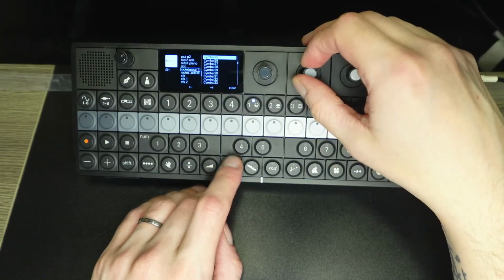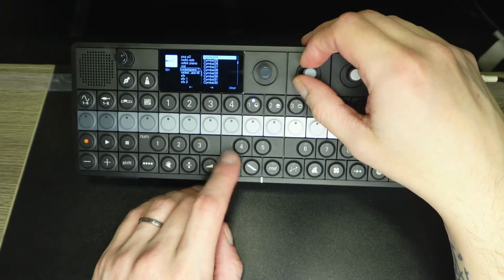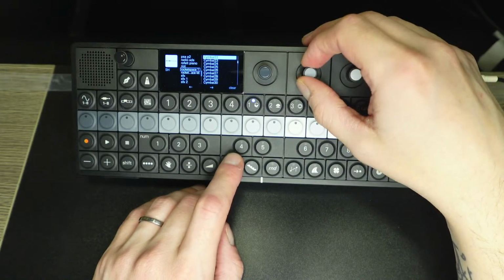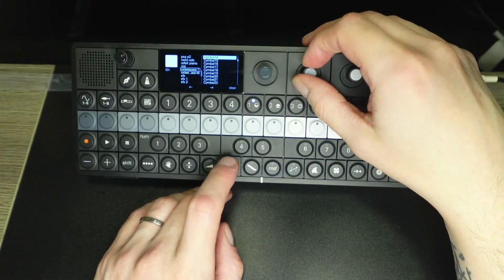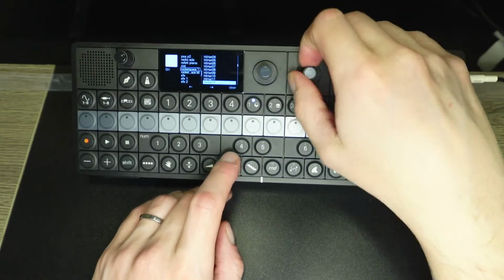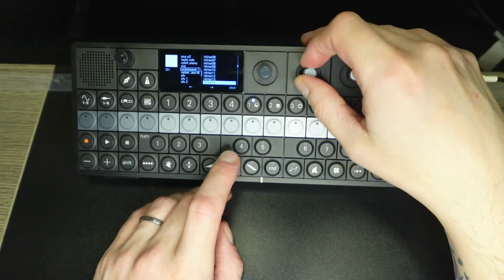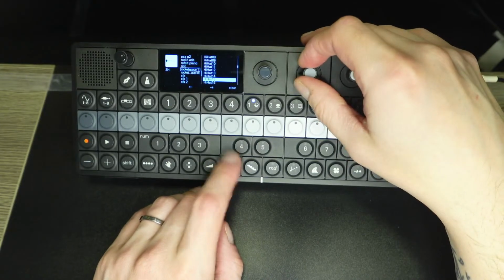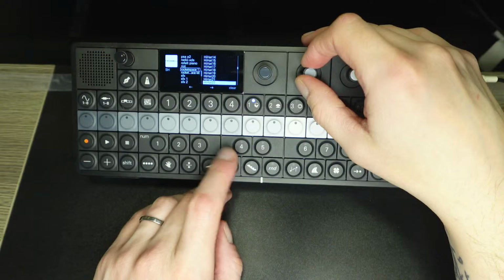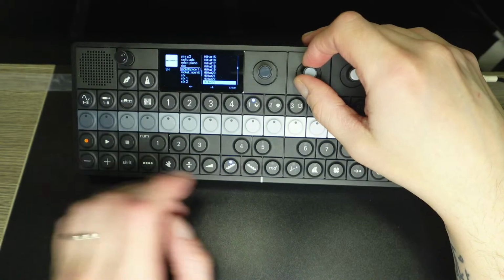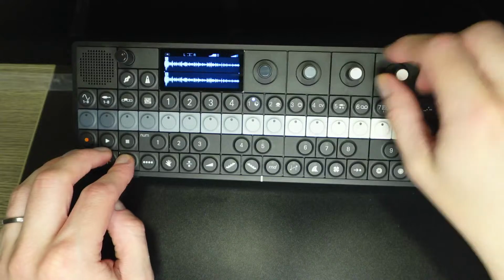We'll see. Okay, I don't know. Let's go back to the hi-hats. Maybe I'll just get an open hi-hat. Okay, yeah, we'll just do that.